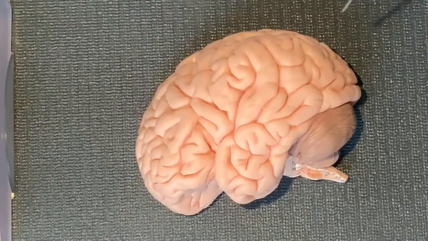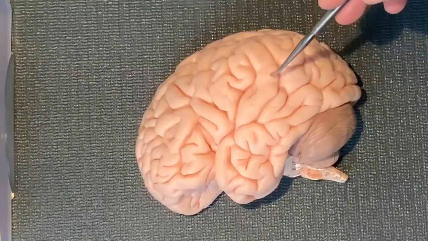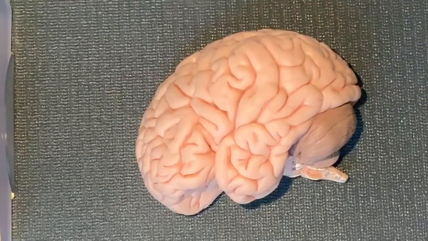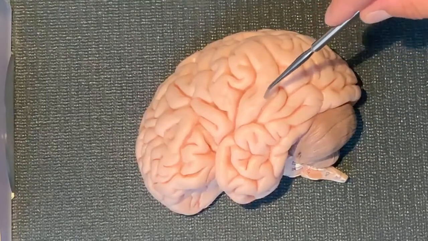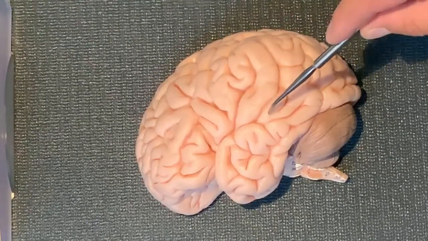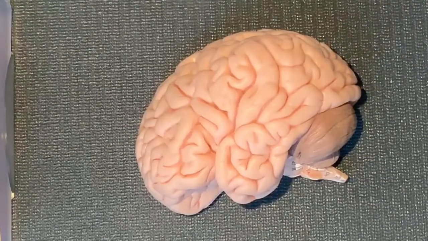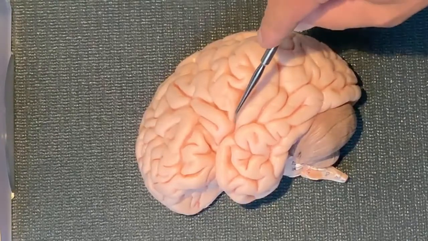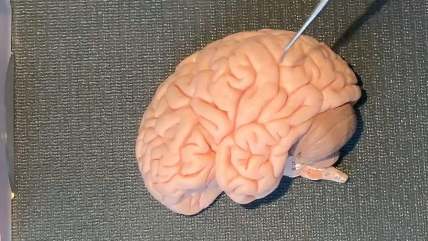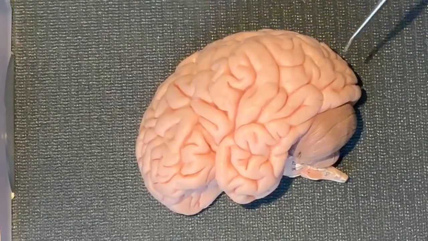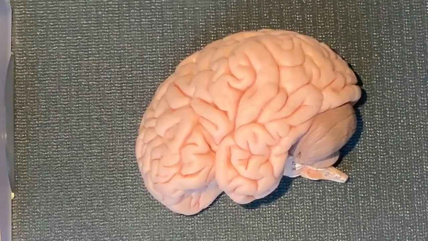The gyrus is, when you look at the brain, you see all this convoluted tissue. These pieces of convoluted tissue are known as a gyrus. More than one of them would be gyri. A sulcus is going to be a shallow groove that separates a gyrus from another gyrus. So this here would be a sulcus. This would be a sulcus. This would be a sulcus. More than one of those would be sulci.